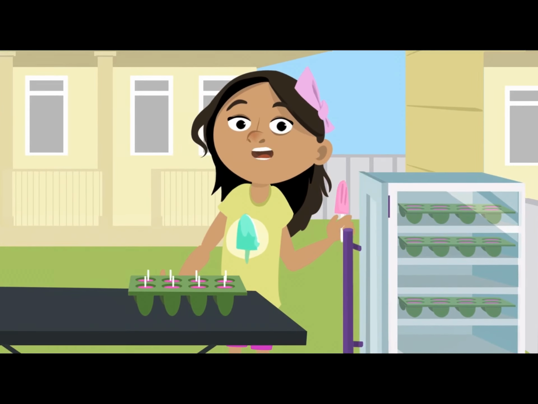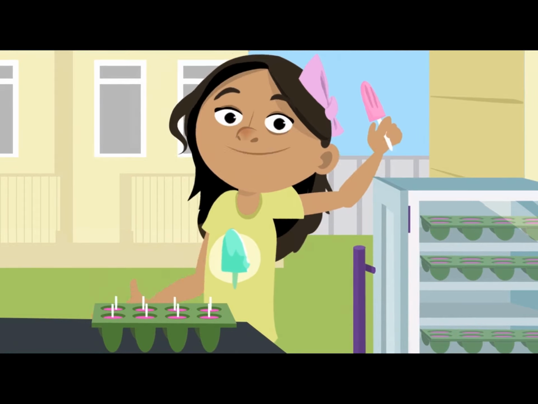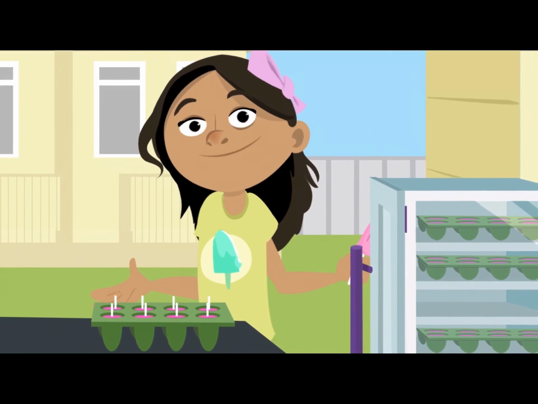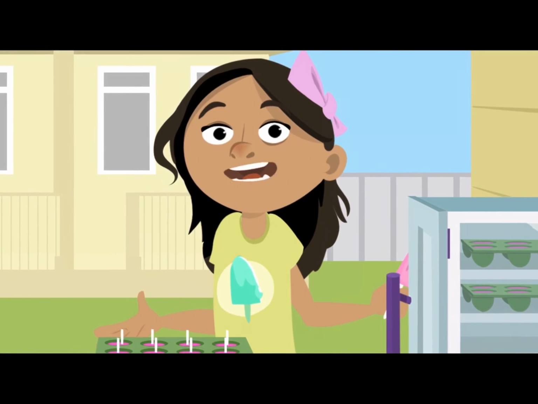I think the popsicles I froze earlier are just about ready. That's right. I put some popsicle molds in the freezer a while ago. The liquid in the mold must have frozen up by now.